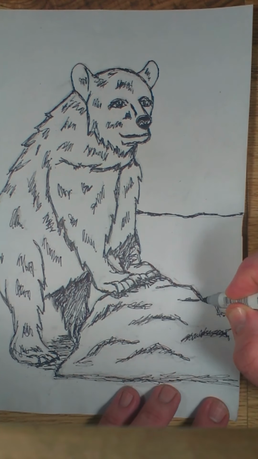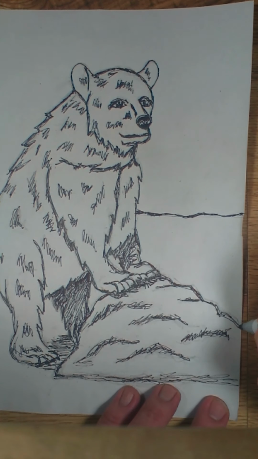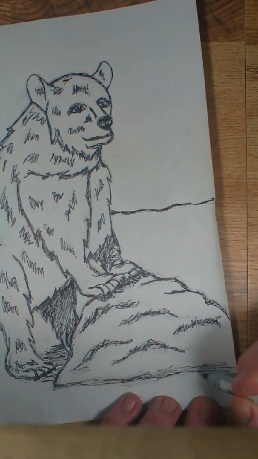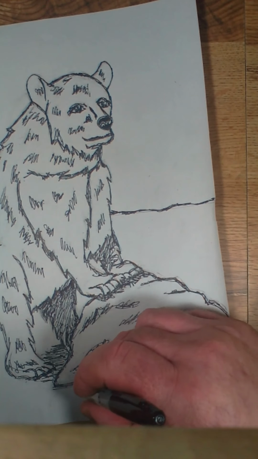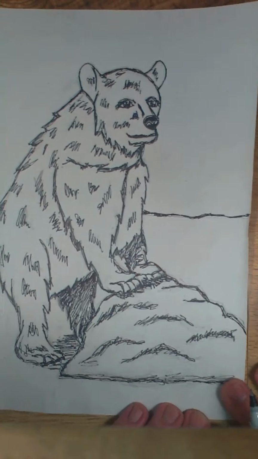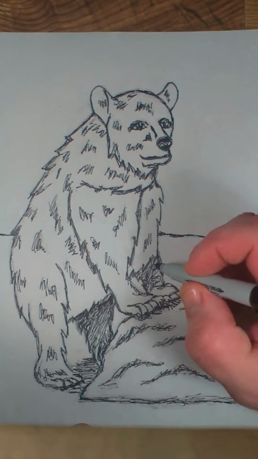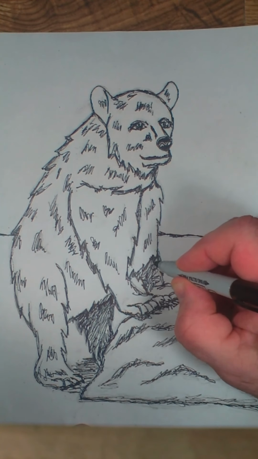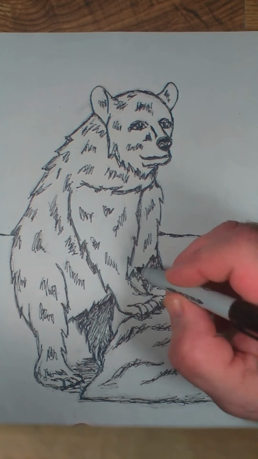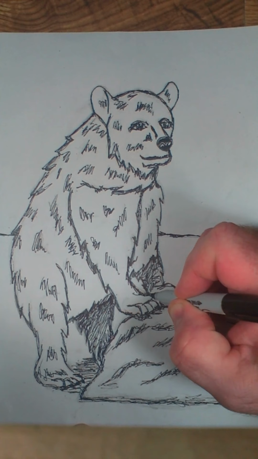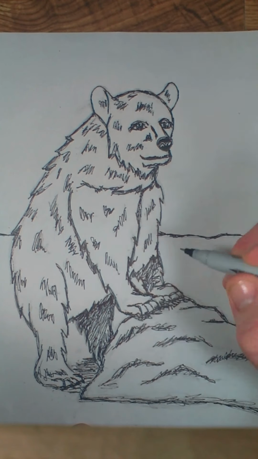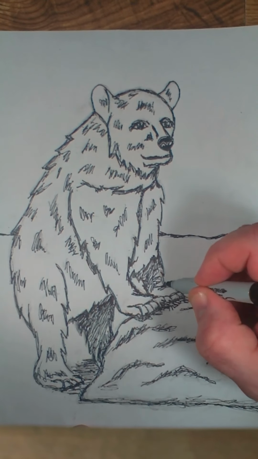So my hatch marks today are going in different directions, and the shading can help you create a thing called texture in your art, which is the ability to make an object look as though it would feel a certain way.